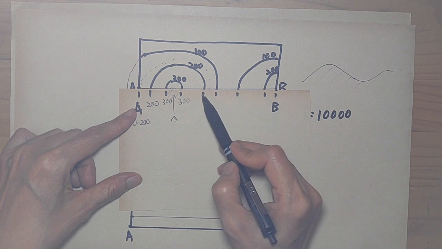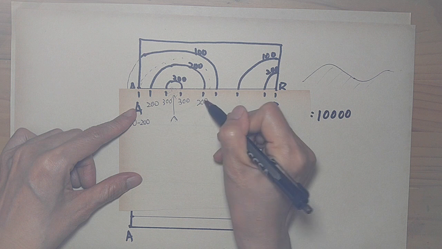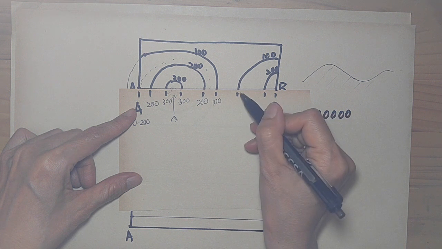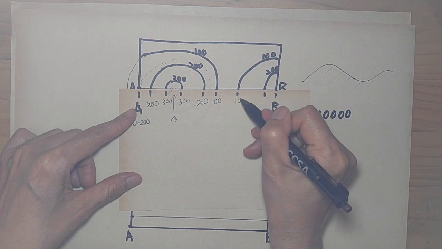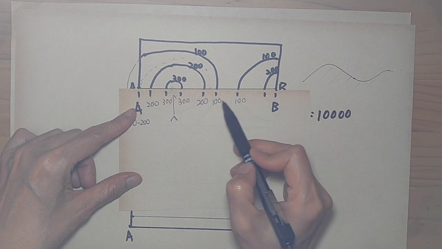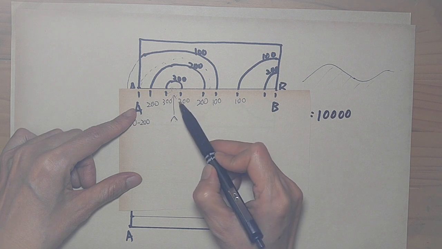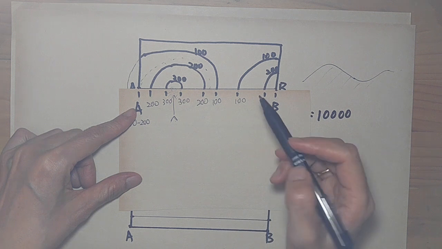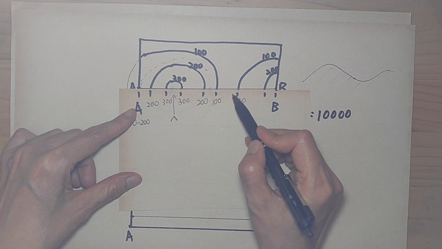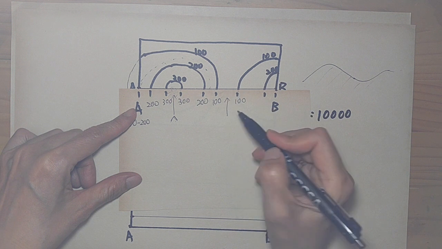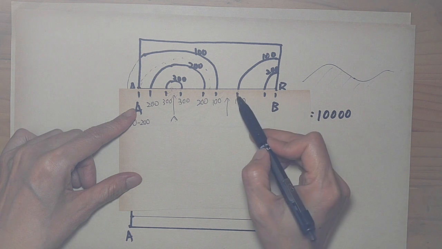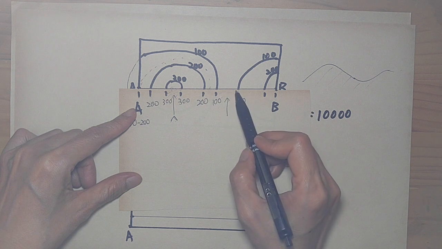And now this point is 200 here. Is 100. And here also 100. Now again, same number, so we have to decide the space in between. What do you think the height of the space here?